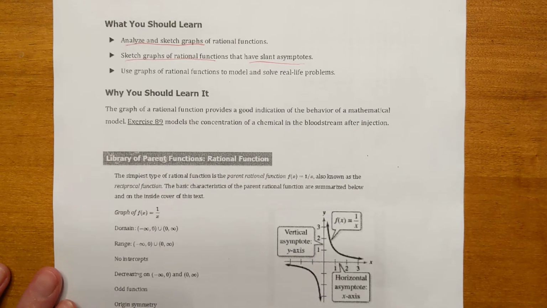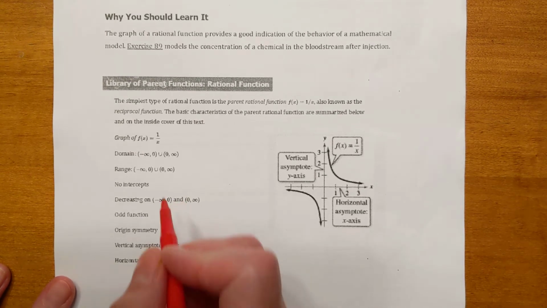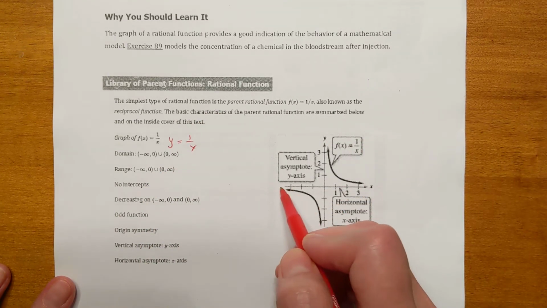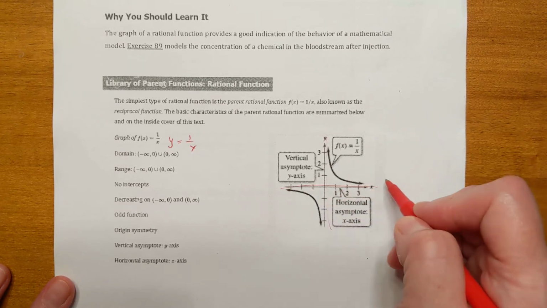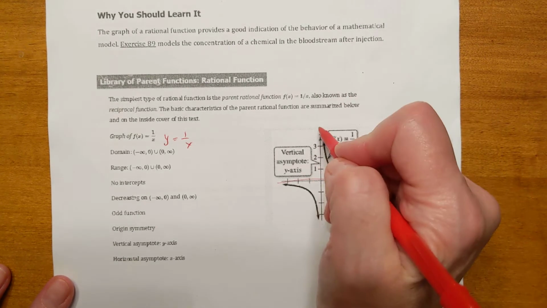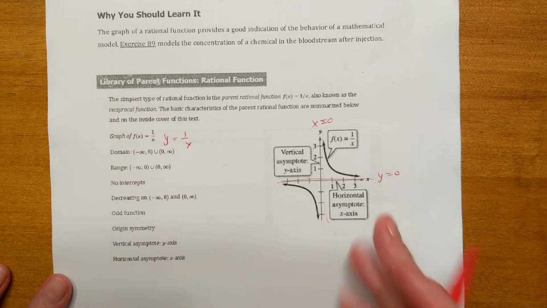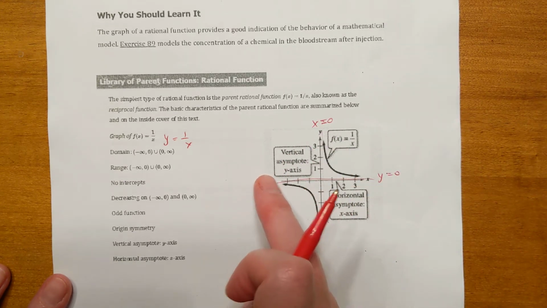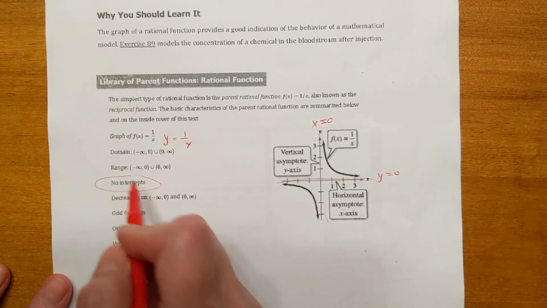All right, so down here they had another parent function they wanted to introduce you to. The parent function is y equals 1 over x. It has a horizontal and a vertical asymptote. The horizontal asymptote here is y equals 0, and the vertical asymptote is x equals 0. And it gets close to it, but it never crosses it. Notice there's no y-intercept and there's no x-intercepts at all. There's no intercepts.